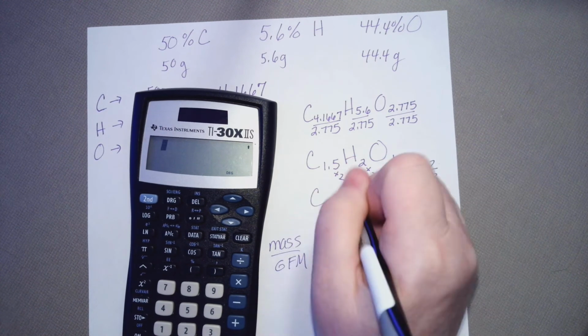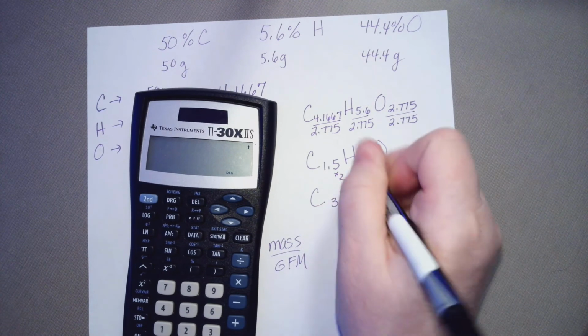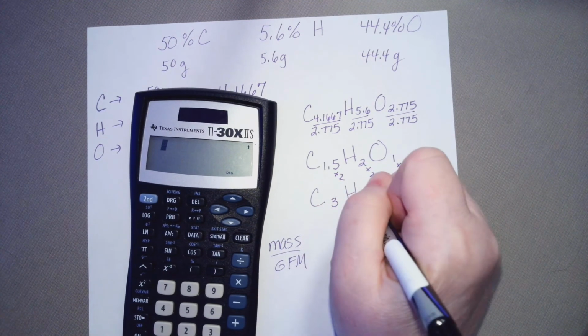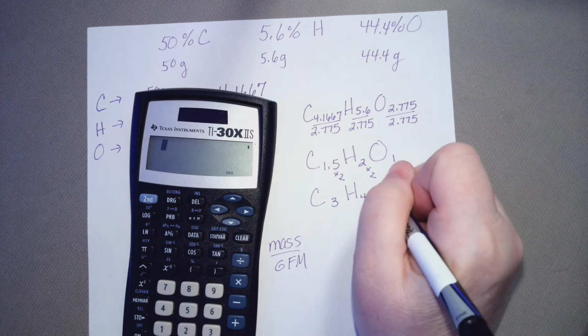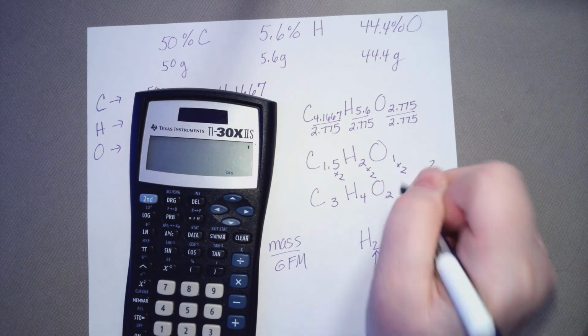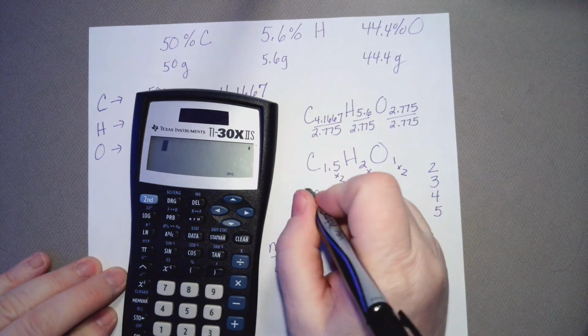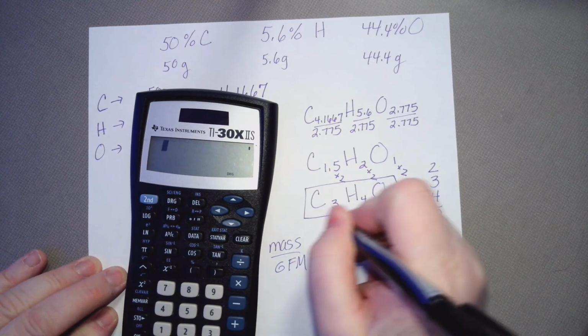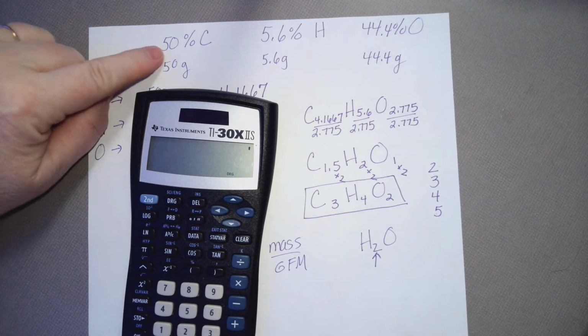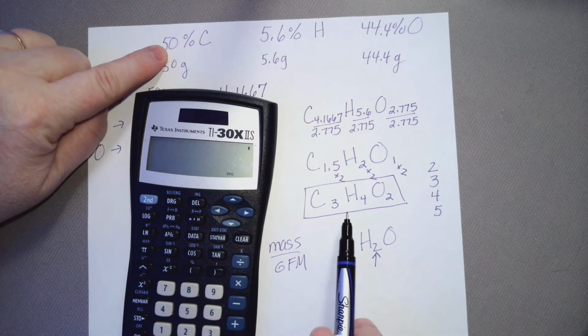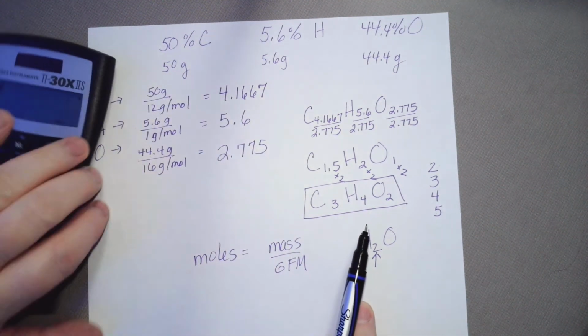So let's see. 1.5 times 2 is 3. 2 times 2 is 4. And 1 times 2 is 2. Huh. We got there. This is it. This is the empirical formula. That's it. So these percent compositions yield this empirical formula, okay?